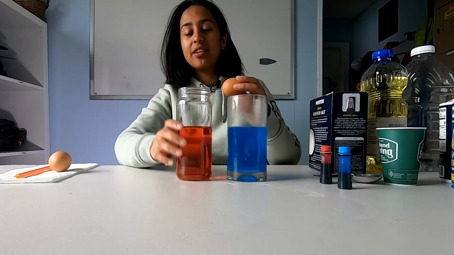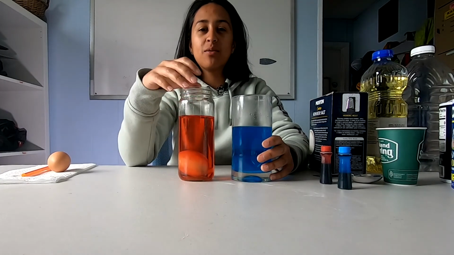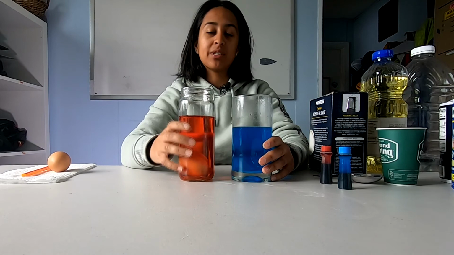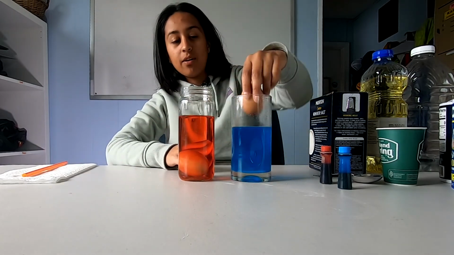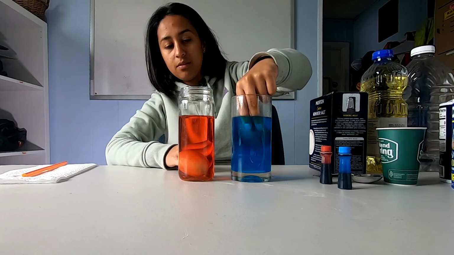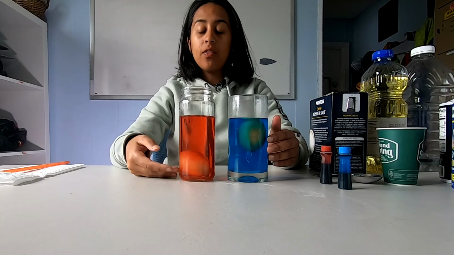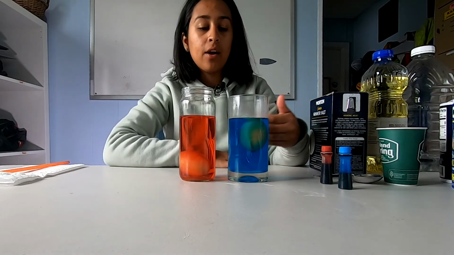All right, so we're going to gently place it in. You might want to pick a glass that has a wider mouth to it. This one wasn't the best one. Now I'm going to go ahead and place our egg into the salt water. So as you can see, the egg in the fresh water has sunk to the bottom, and the egg in our salt water is floating at the top.